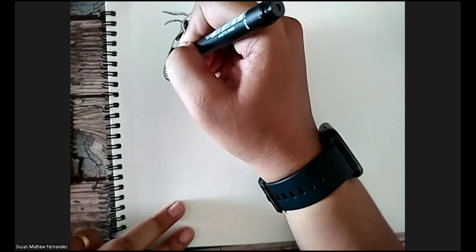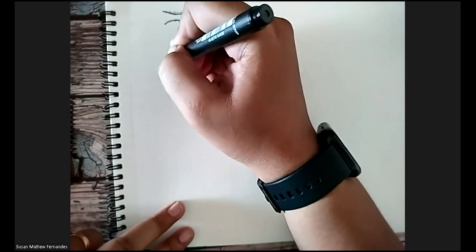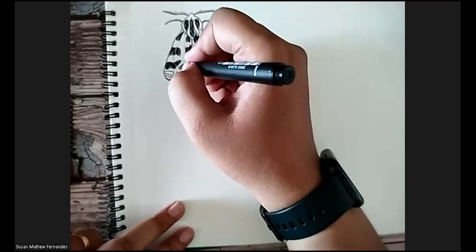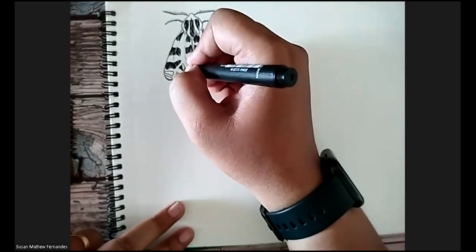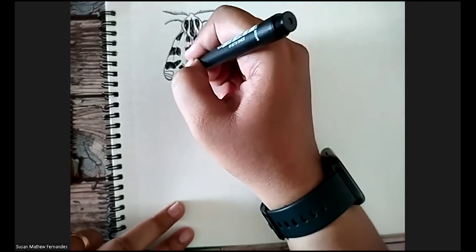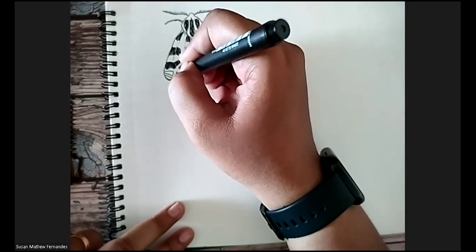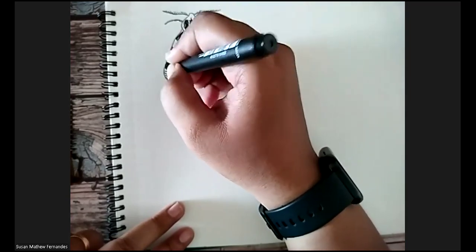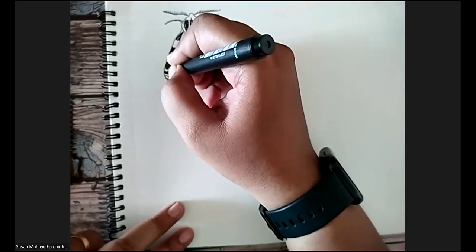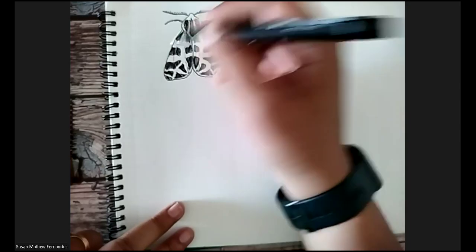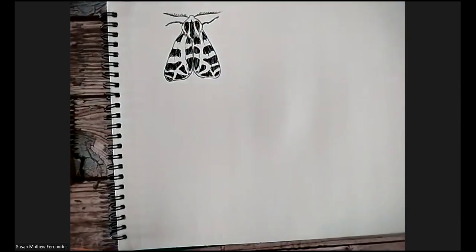Before we take out the paint, let's just do one more moth. And this time, we won't do the black lines in black marks in pen. We'll do it last in paint, black paint. This looks fine. Leave this.